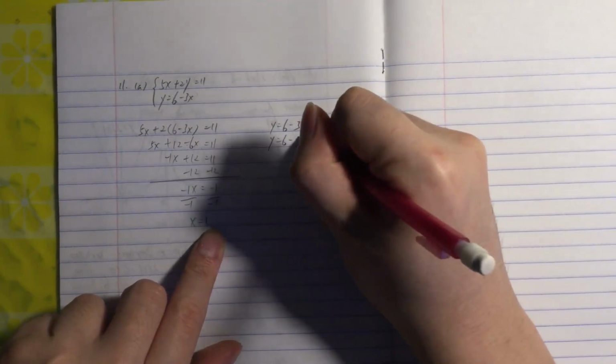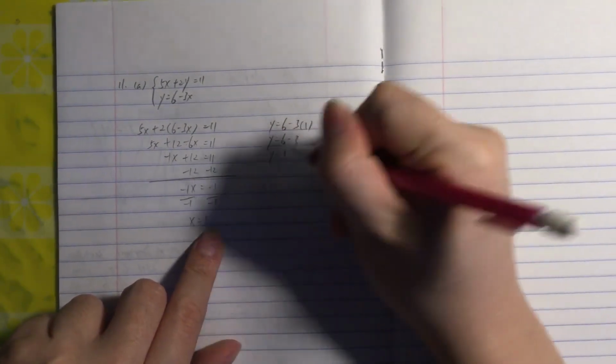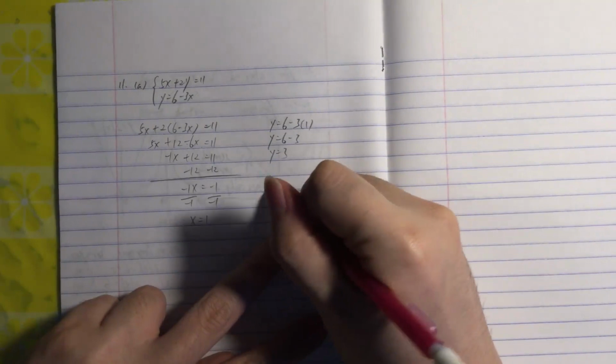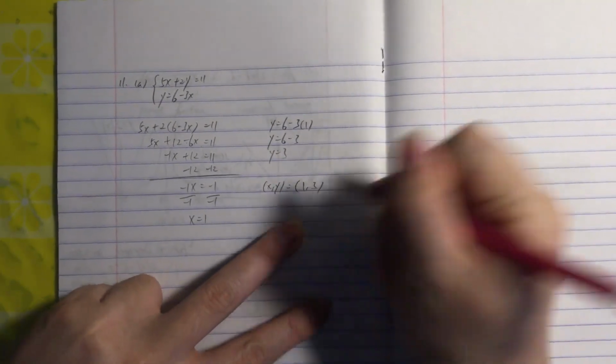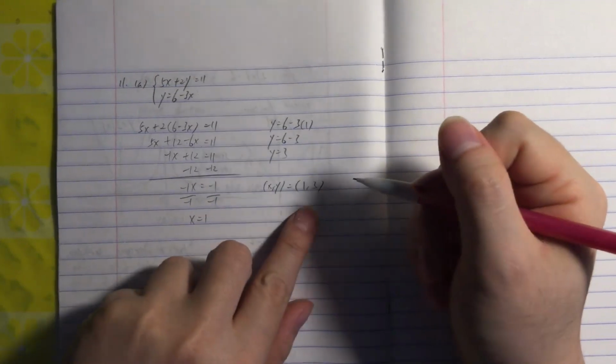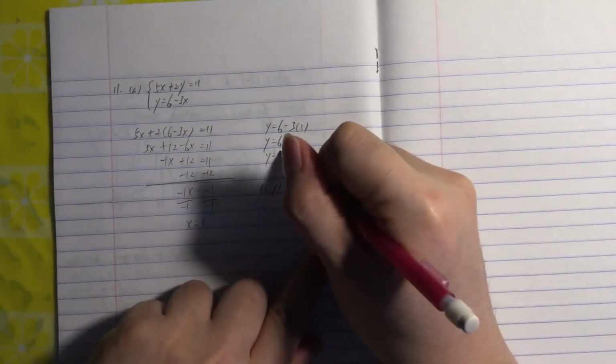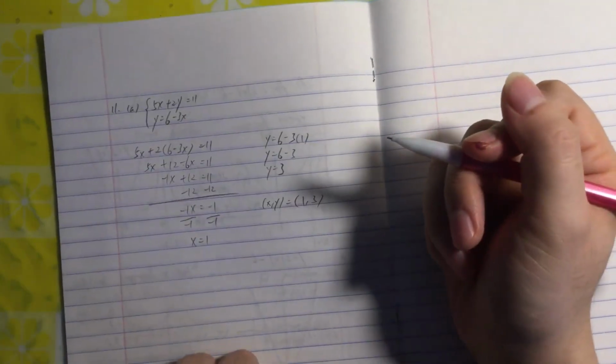3 times 1 is 3. So y equal to 3. For the final answer, write as x comma y equal to 1 comma 3. The x coordinate comes first, and then the y coordinate. That's the answer to part A.